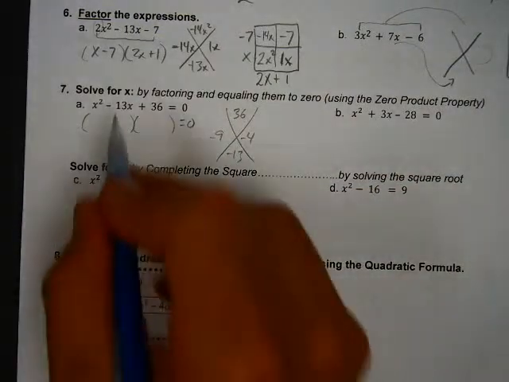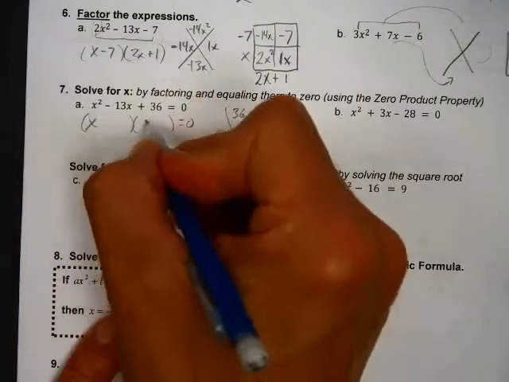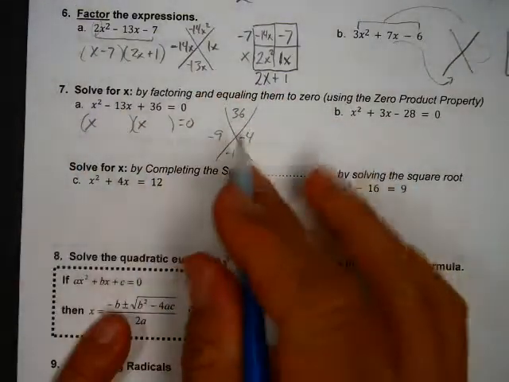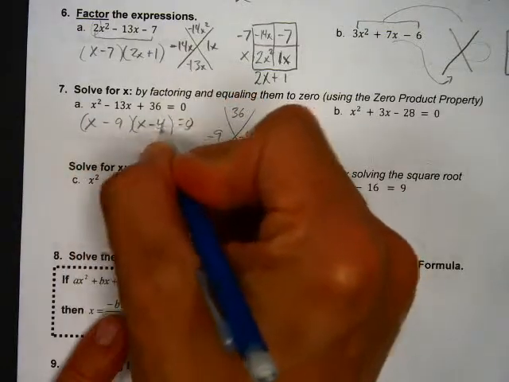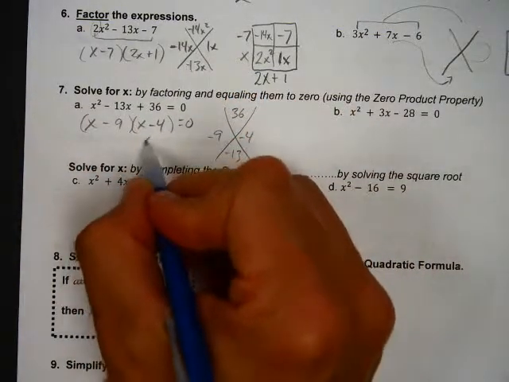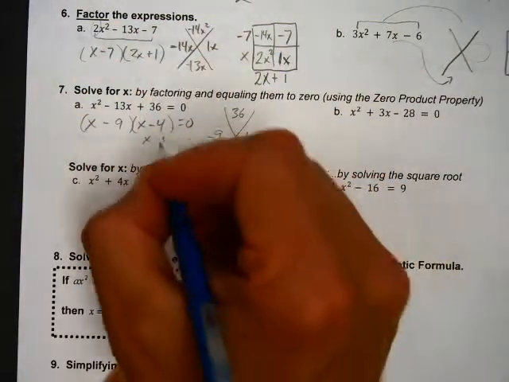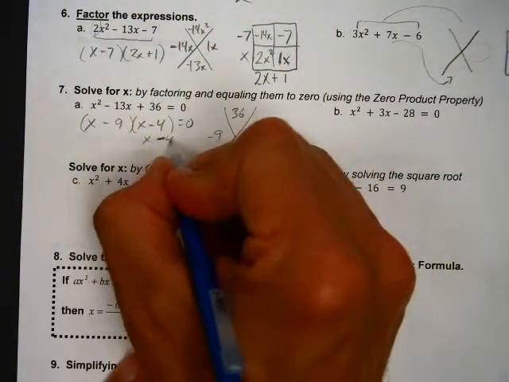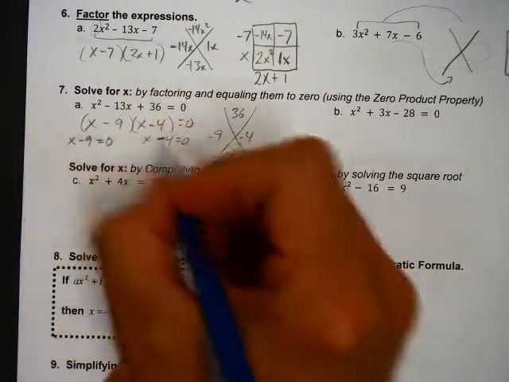So again, the point with just this being an x squared is that x times x is going to give you x squared. So you can start with the x's, and you can finish with your diamond problem here, a minus 9 and a minus 4. But keep in mind, since it's equal to 0, let me do that over. X minus 4 equals 0. X minus 9 equals 0.